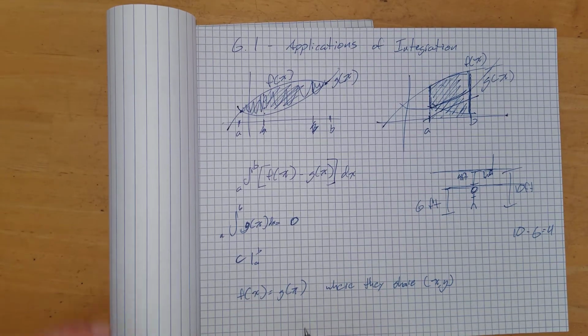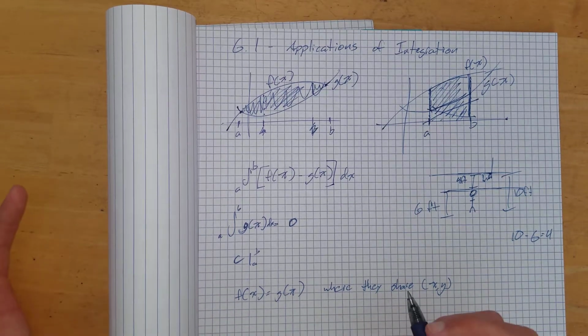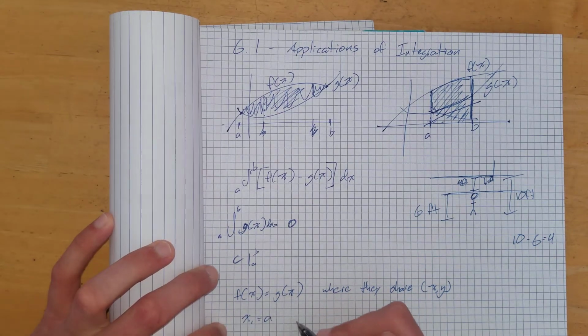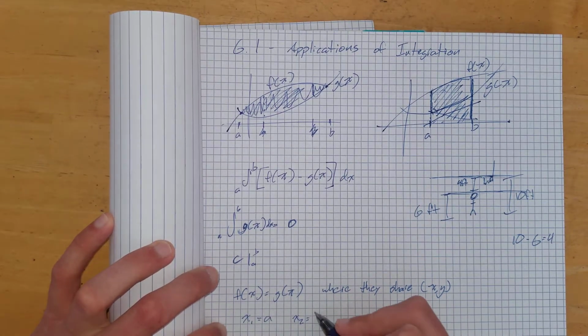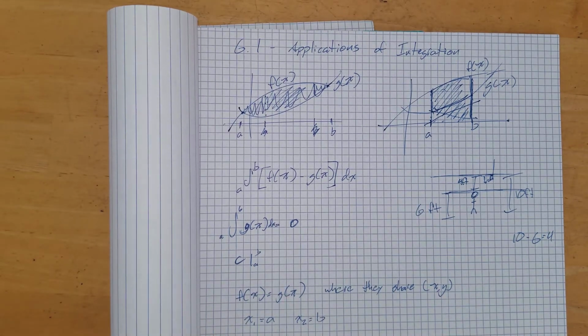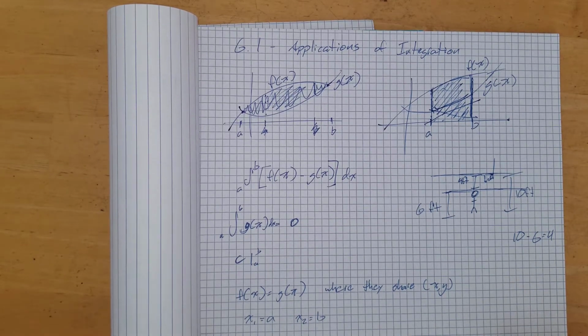And so you'll probably get 2 or more x values. So x1 will equal A and x2 will equal B. And then later in this chapter, we're going to deal with curves that intersect at more than 2 points.